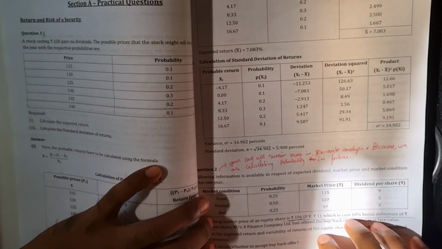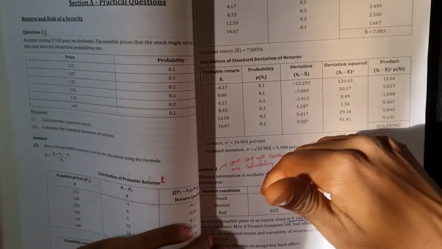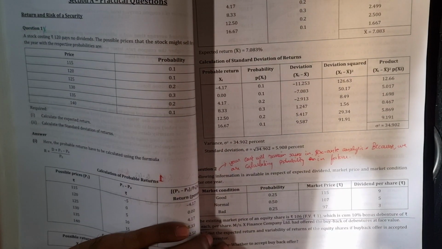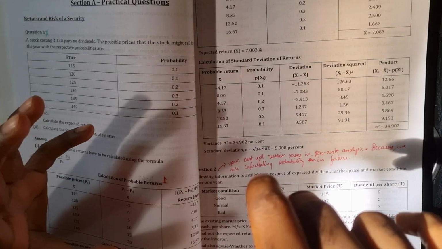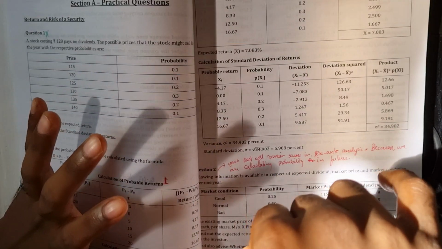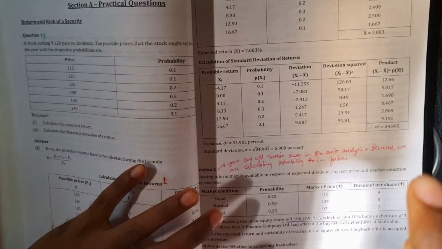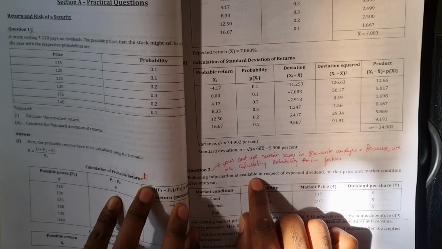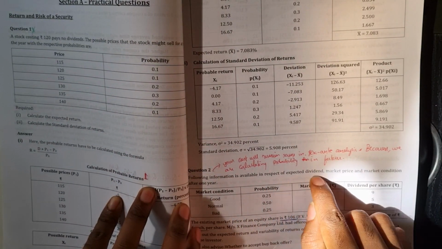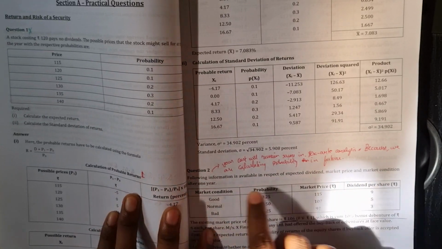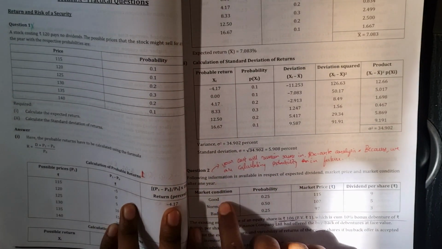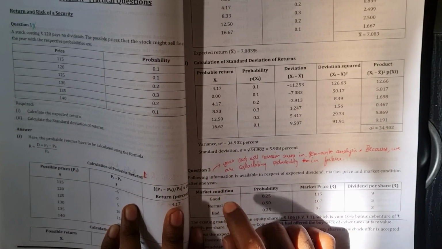Next, this one is good. We already solved it in our example. Here there is one unique point, we'll see what it is. The following information is available in respect of expected dividend, market price and market condition after 1 year. Market conditions they have given are good, normal, bad.